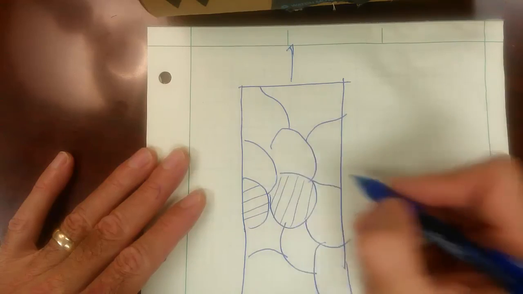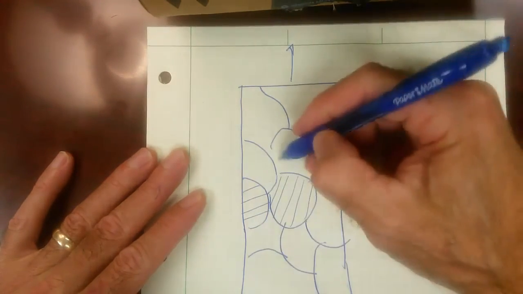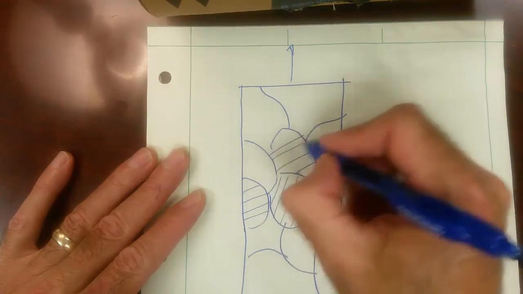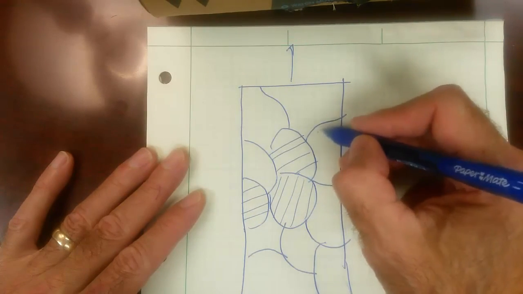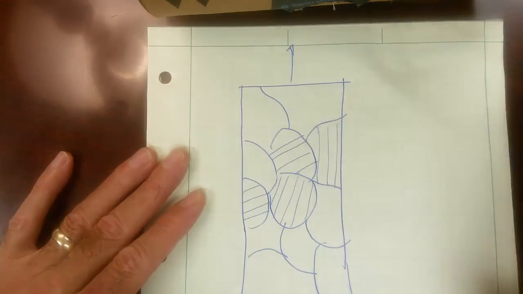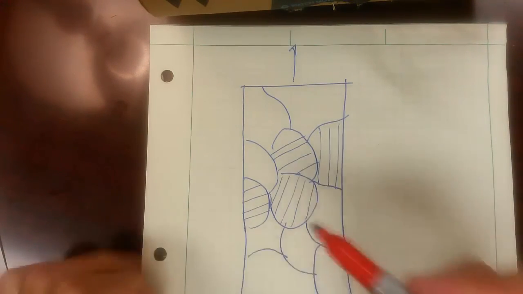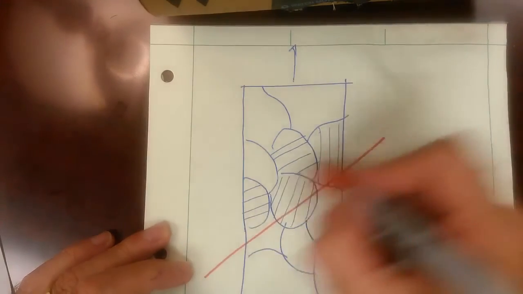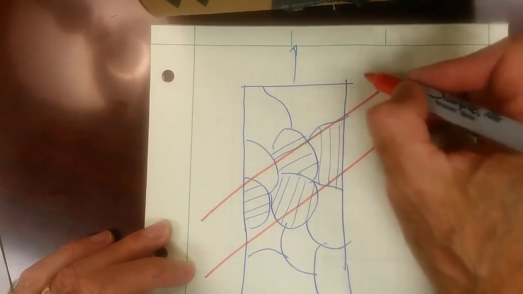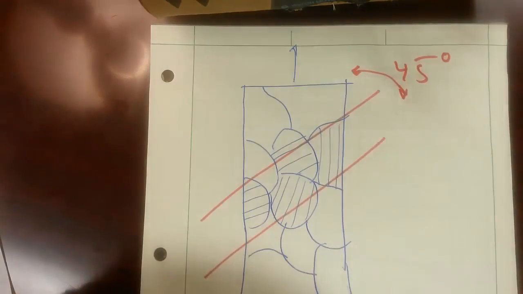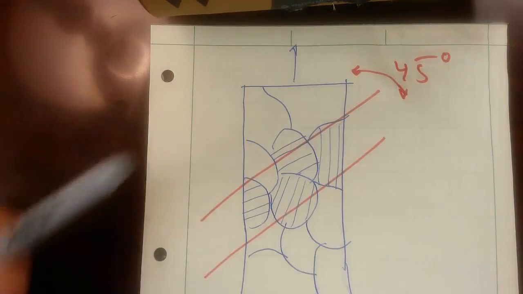This one has its orientation like that. Maybe this one is like that, and we'll put this one somehow like that. Then what's going to happen is that the slip is going to generally occur at an angle of 45 degrees to the tensile axis.